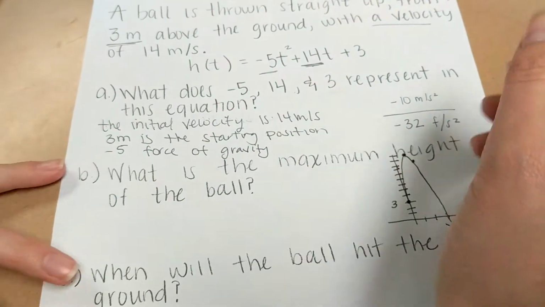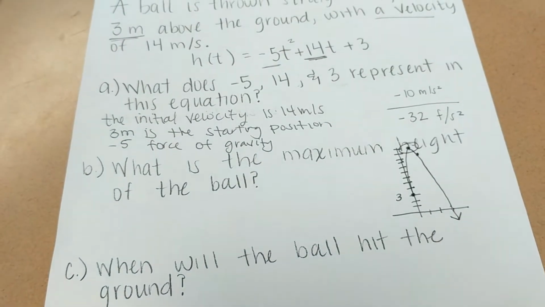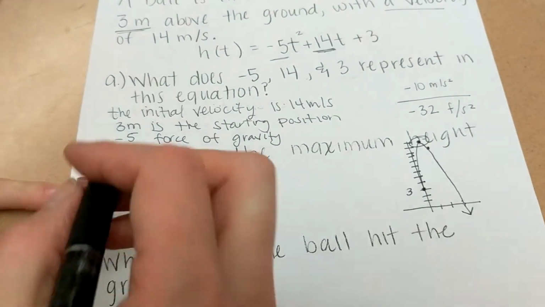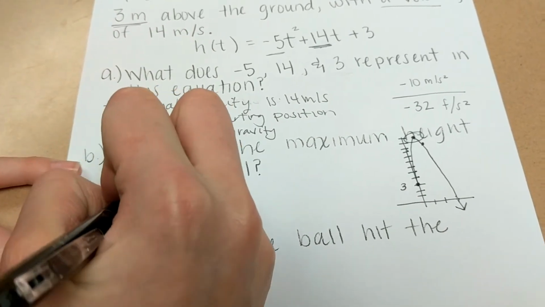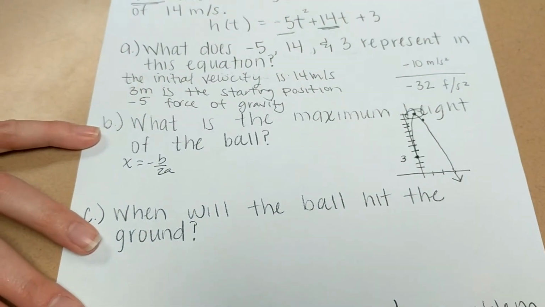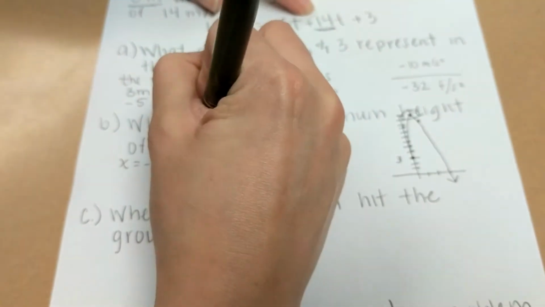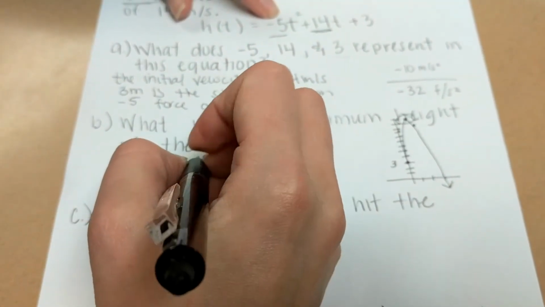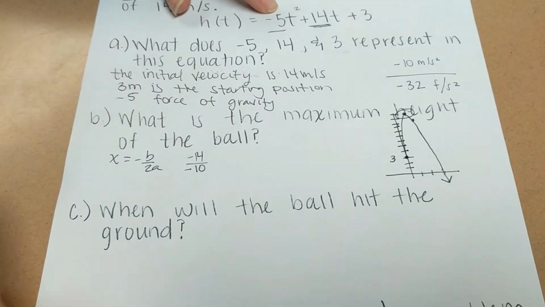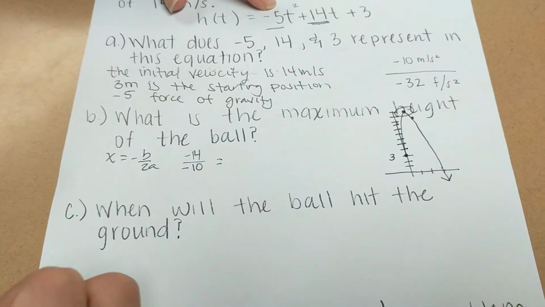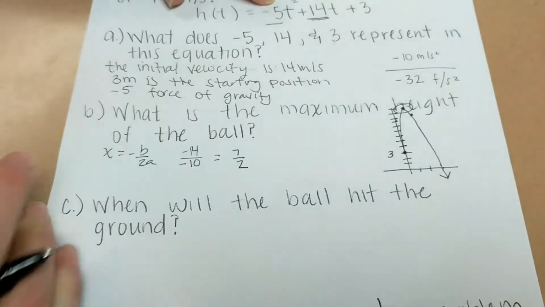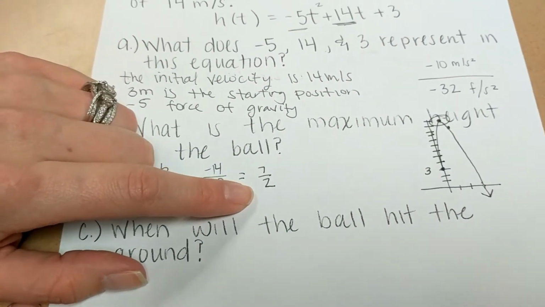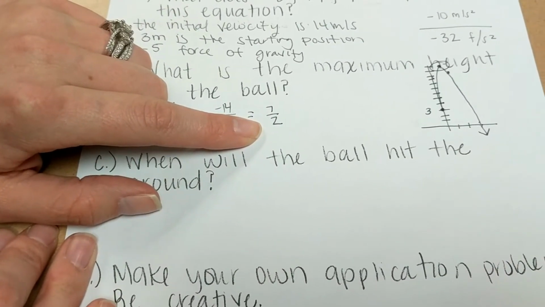Well, maximum height is going to be whatever this point is. How do I find my maximum? I can use the equation x equals negative b over 2a. Well, b is 14, so the opposite of 14 would be negative 14 over 2 times negative 5, which is negative 10. I'm going to simplify my fraction because I'm really, really cool, and I'm going to get 7/2. So my maximum occurs at 7/2. Well, 7/2 is 3.5 seconds.